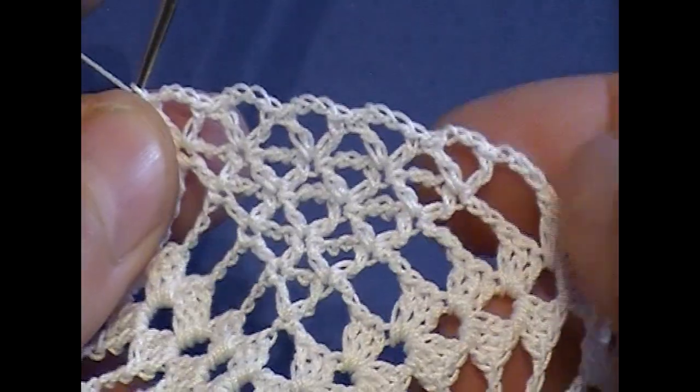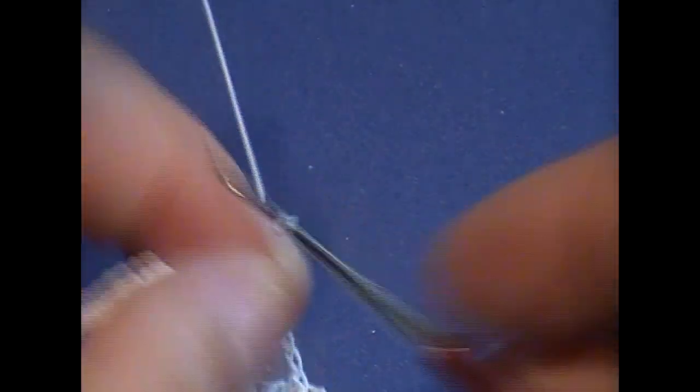So if you look, we have 1, 2, 3, 4, 5 V's, so we are on the good way.